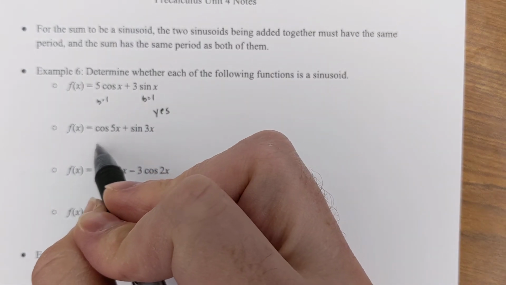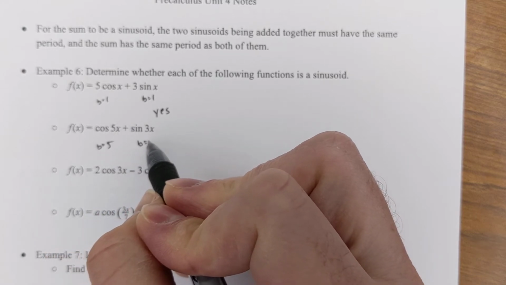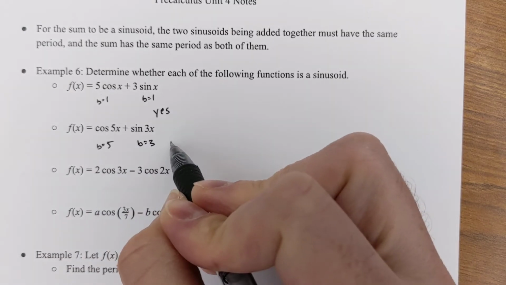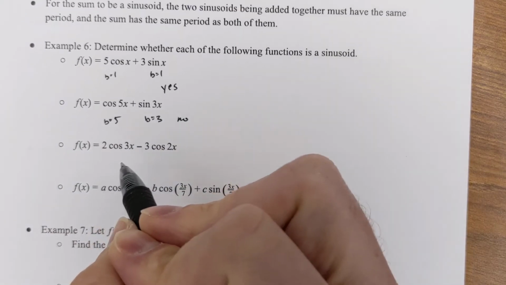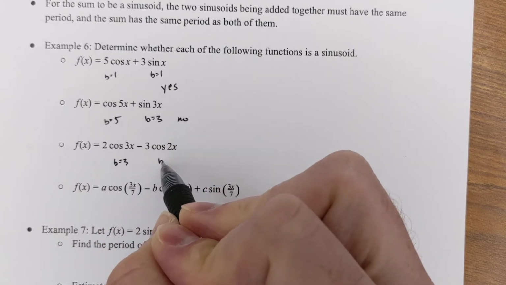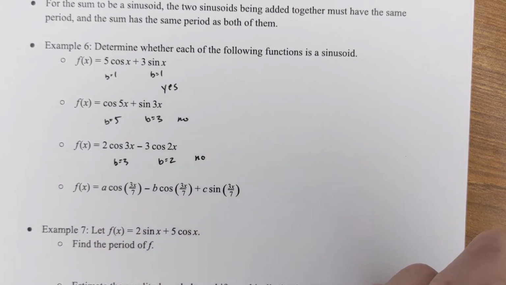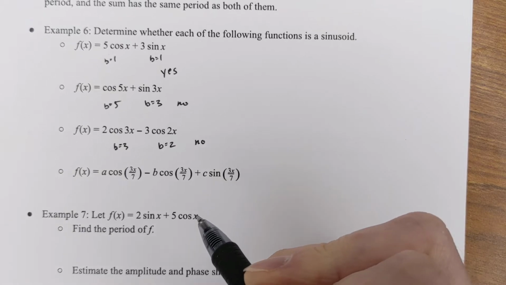Here, this has a b value of 5. This one has a b value of 3, which means they will not have the same period, so no. This one has a b value of 3. This one has a b value of 2. Different b values, different periods, so no.